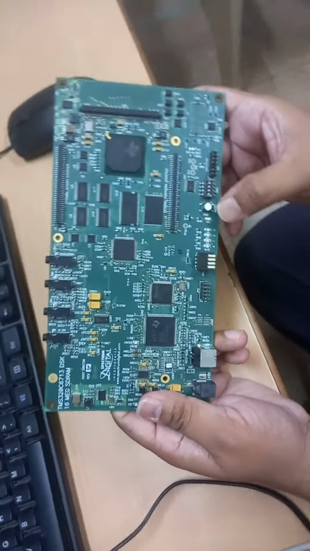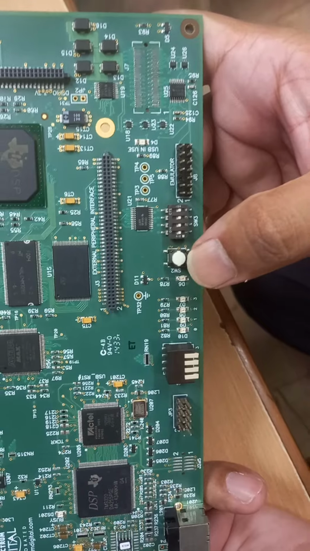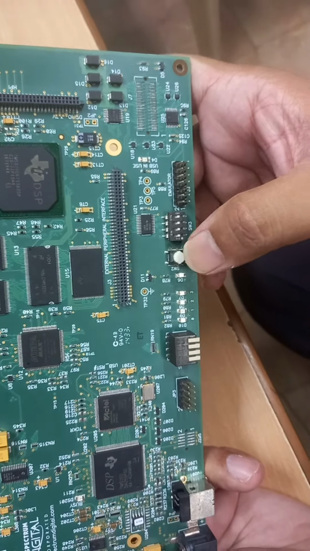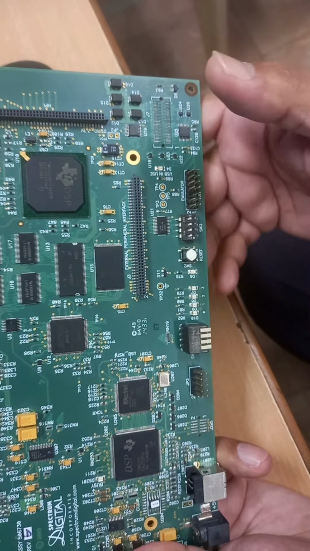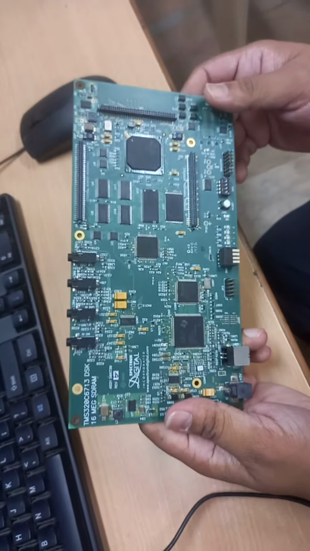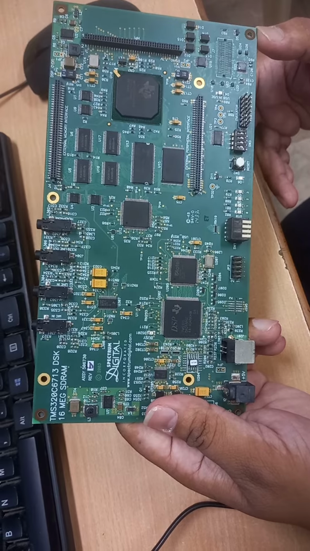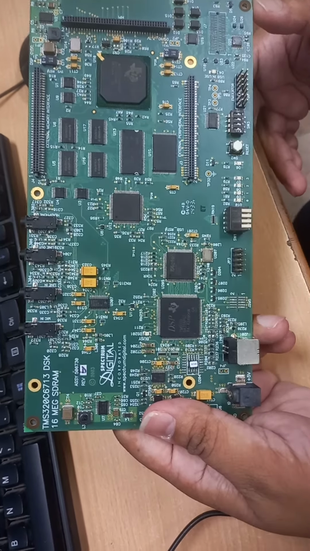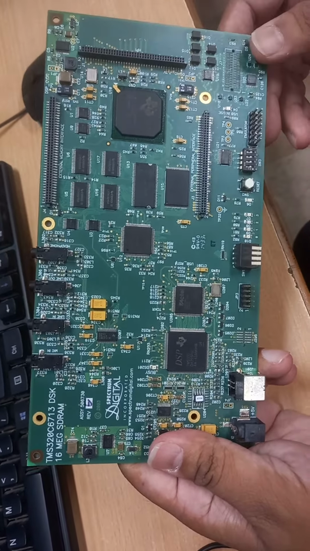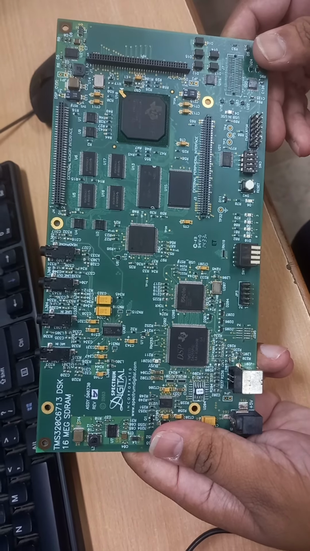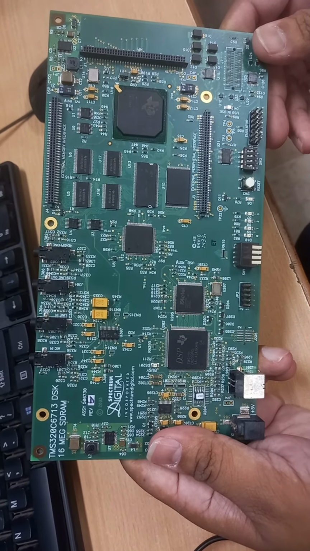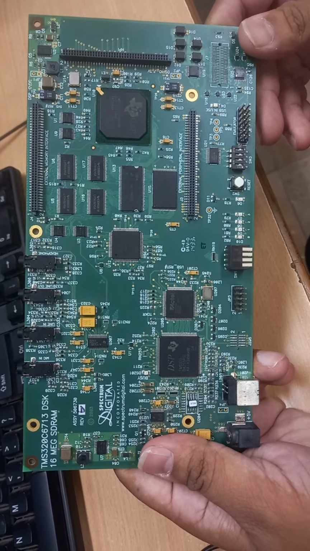And this is the reset button. Only for starting the processor, you need to press this reset once. That's all. The DSP kit experiments are divided into two parts: two non-real-time experiments and one real-time experiment. The two non-real-time experiments are, first, linear and circular convolutions, and second, N-point DFT of a sequence.